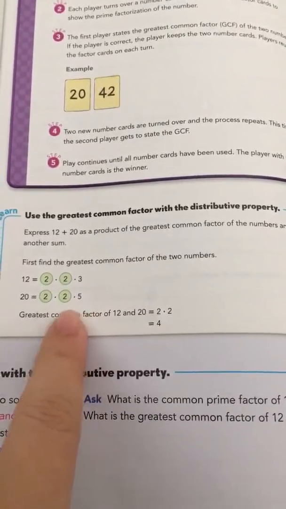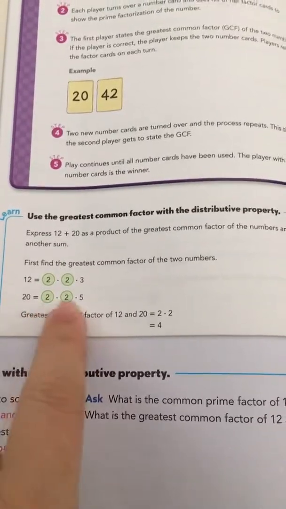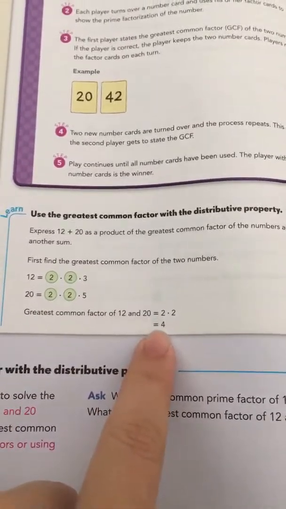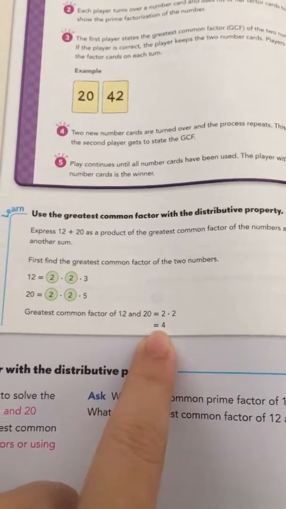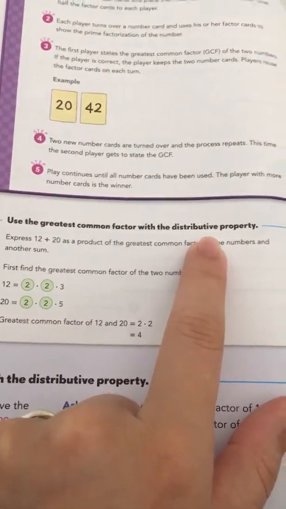This shows using method 1, circling what's in common, 2 and 2, 2 and 2. So the greatest common factor of both these numbers is 4. Now we're going to take this 4 and we're going to use it in the distributive property.